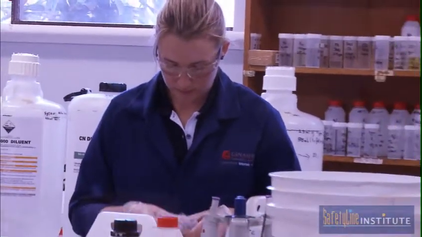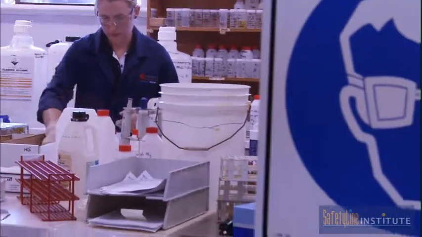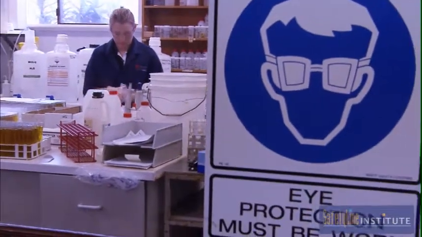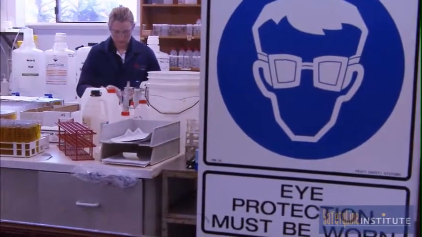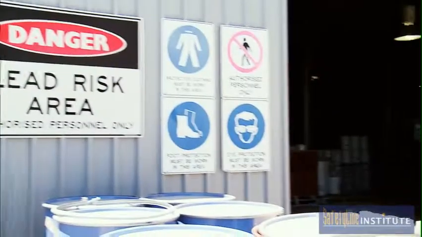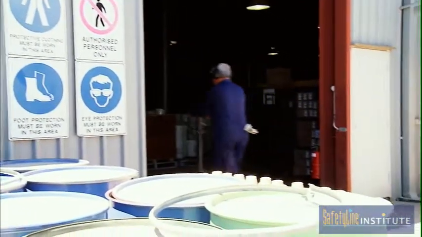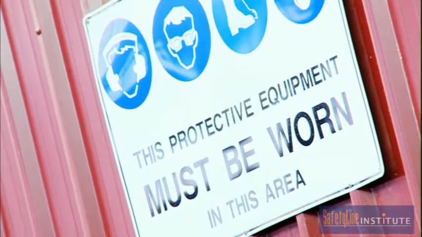The business must ensure PPE has been chosen to suit the task and the worker, is readily available, clean and in good condition, and that workers use it when required. PPE must be provided to workers free of charge. Workers have a duty to wear the PPE provided for those tasks where they have been instructed to wear it.